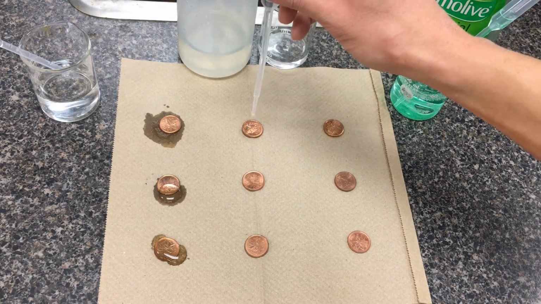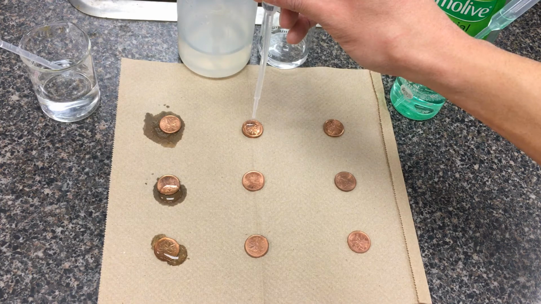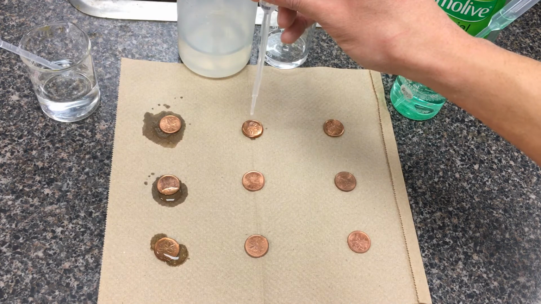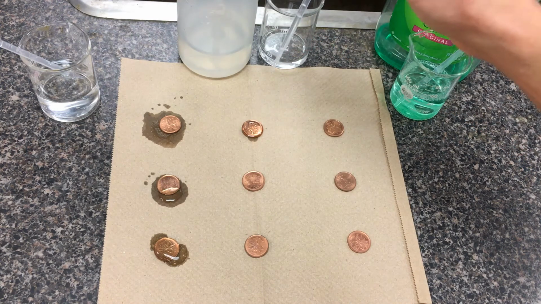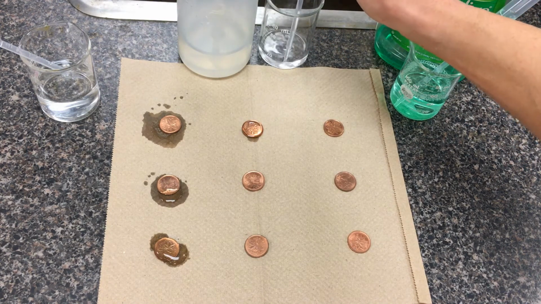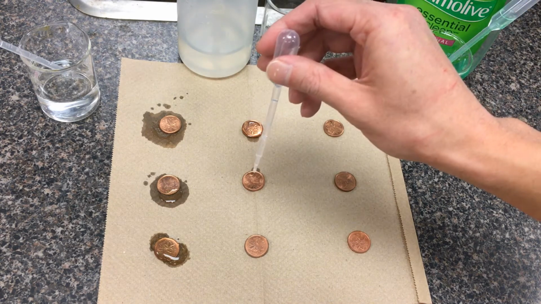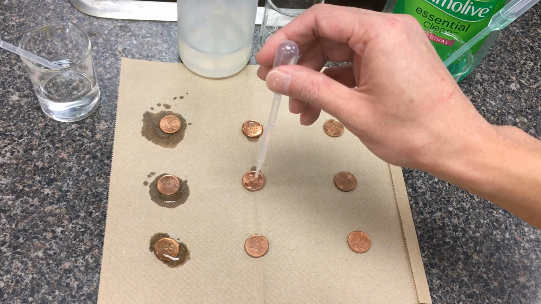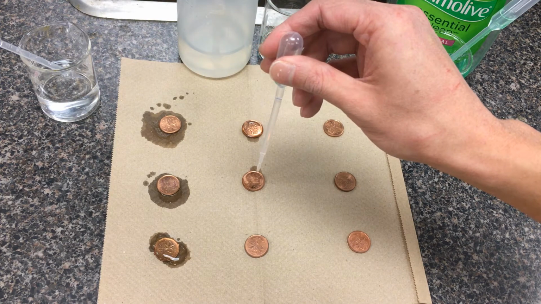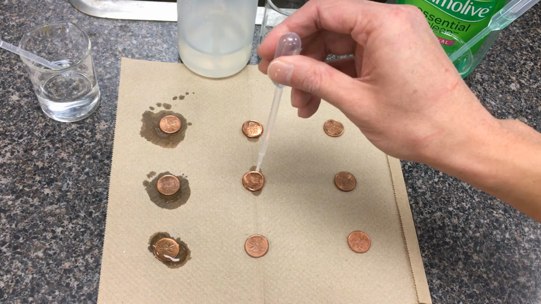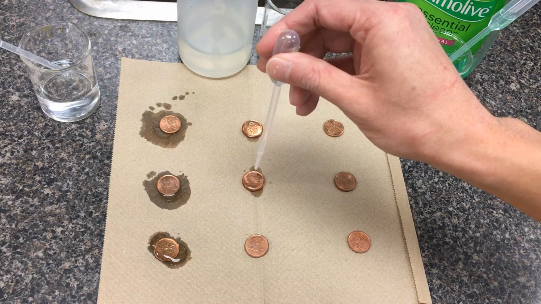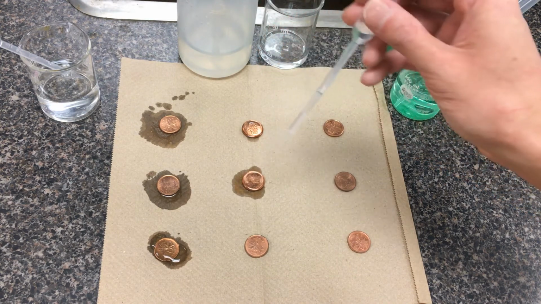So methanol: 1, 2, 3, ... 14, 15, and you already start seeing some leaking there. Okay, so 15. Okay, reload my pipette. Again, try 1 centimeter high. 1, 2, 3, ... 15, or maybe about 15 or so.